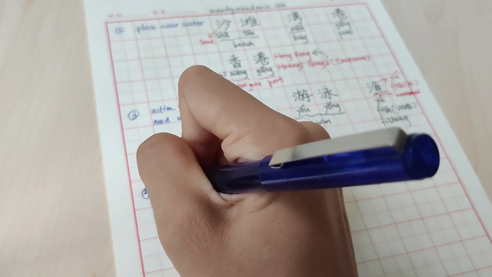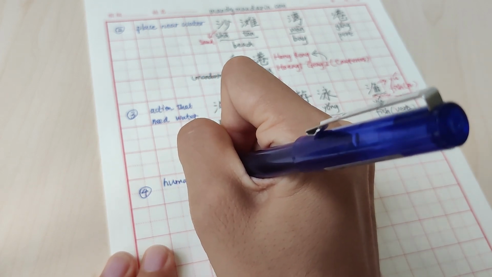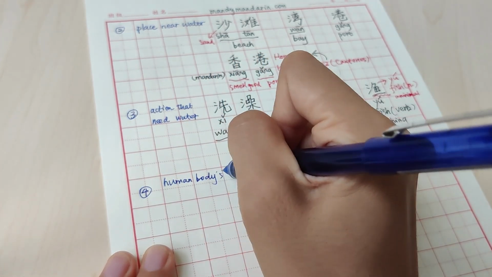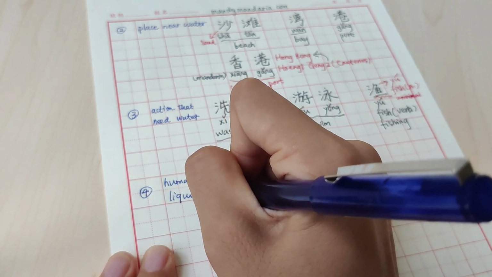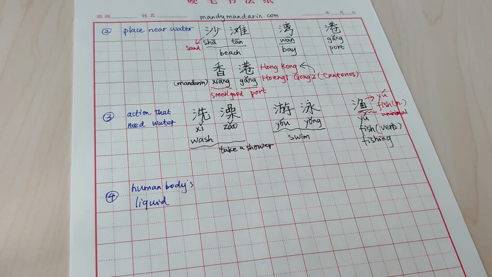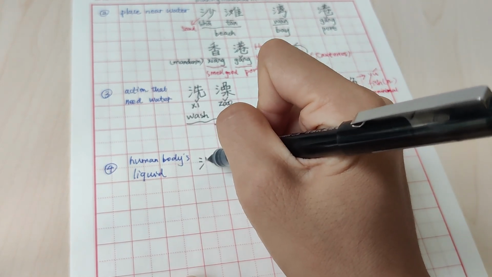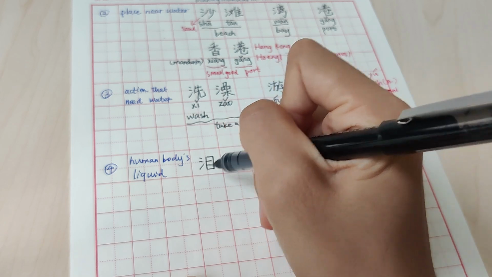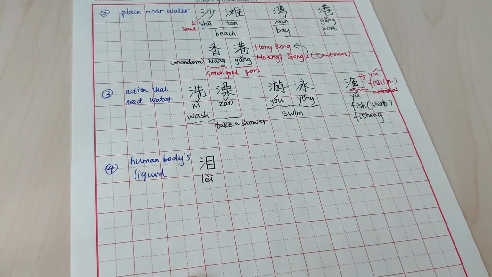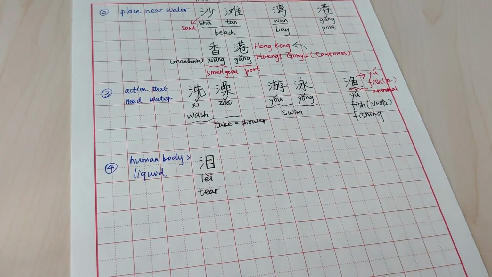The next one, the water radical can also relate to the human body's liquid. Okay, so the liquid comes from the human body? Is that what you mean? Yeah, that's what I mean. For example, 泪, which means tears. When you cry, you have tears.